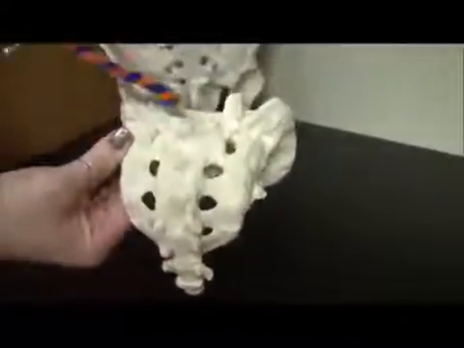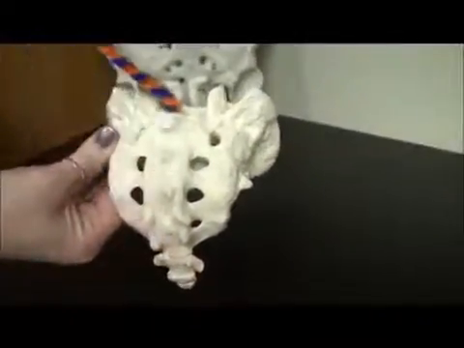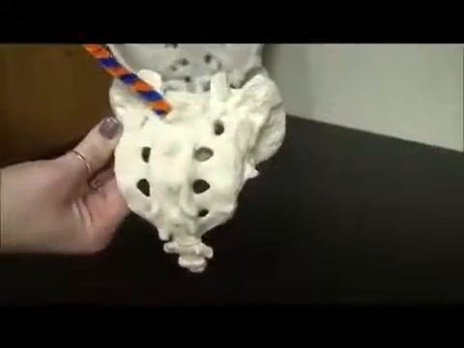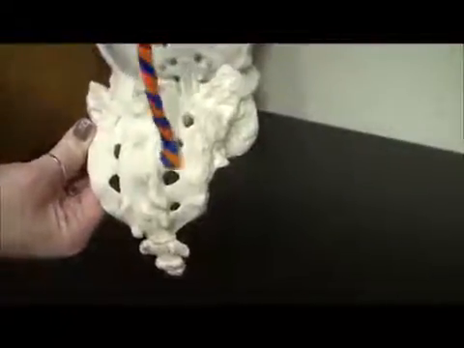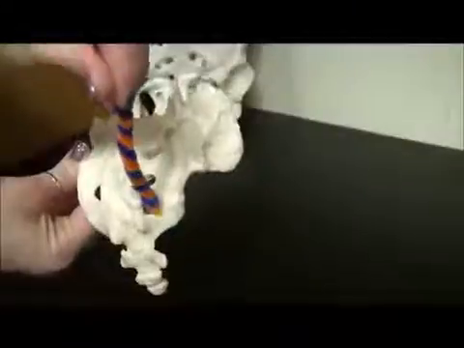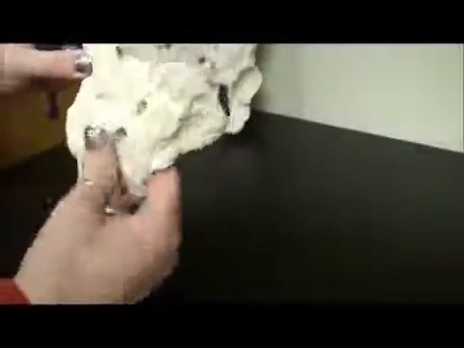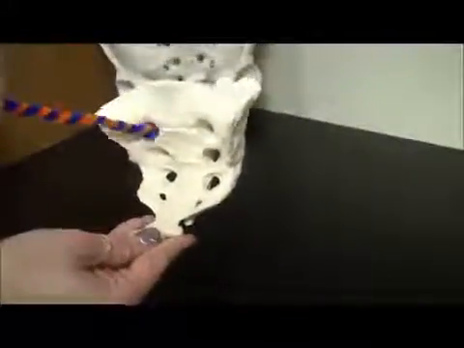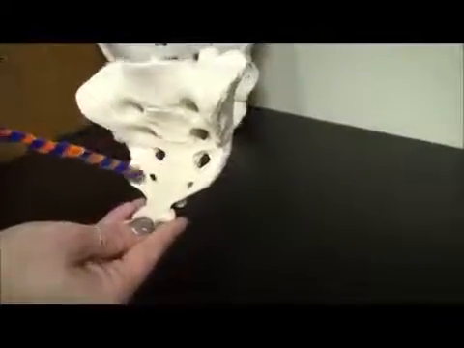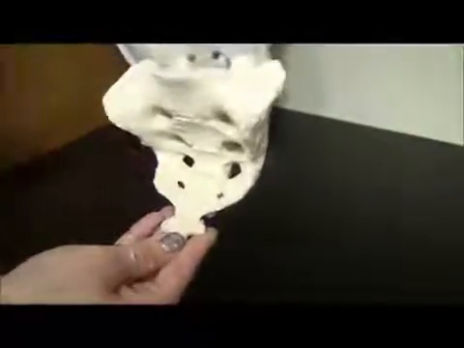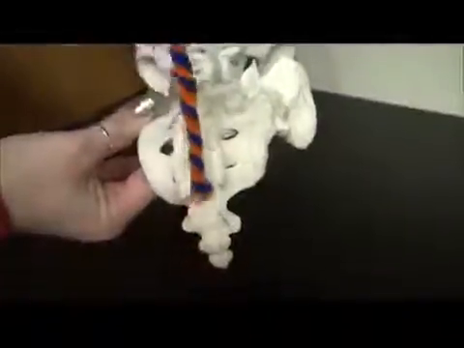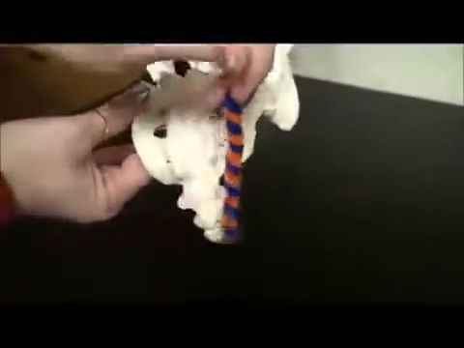On the back you have the median sacral crest, posterior foramina, anterior sacral foramina, and the coccyx bone, which is essentially the tailbone.